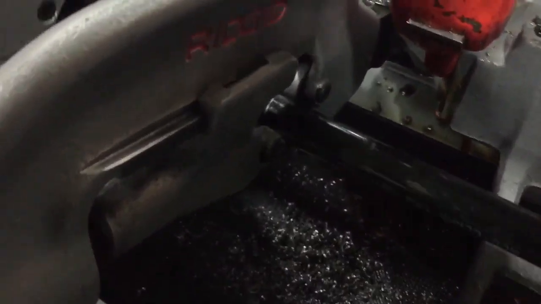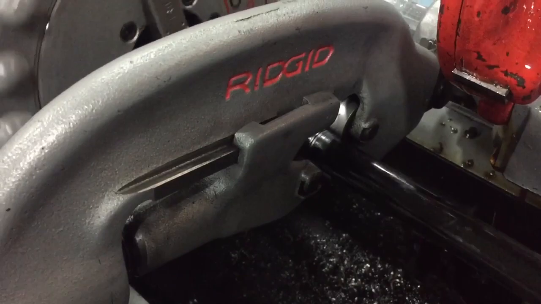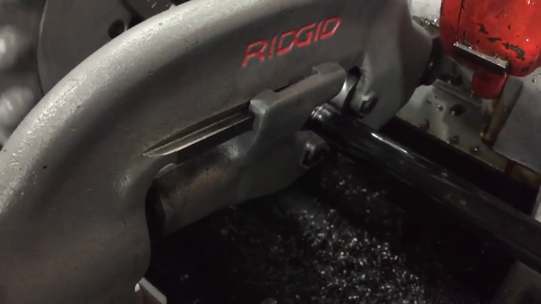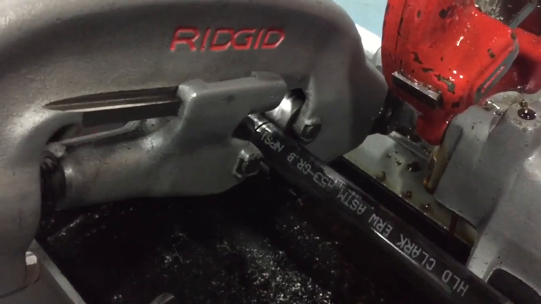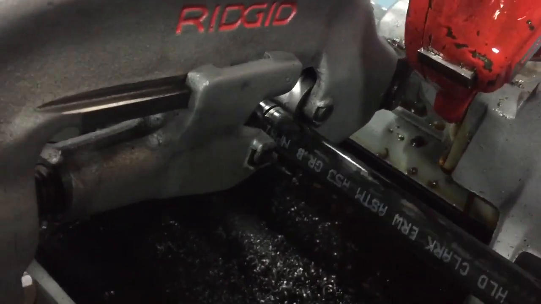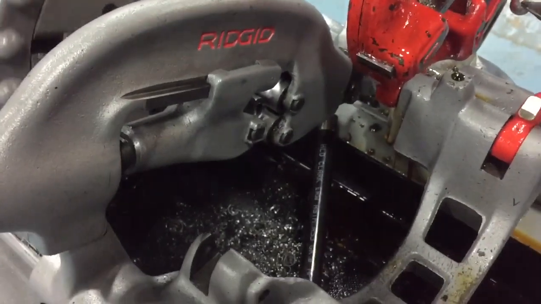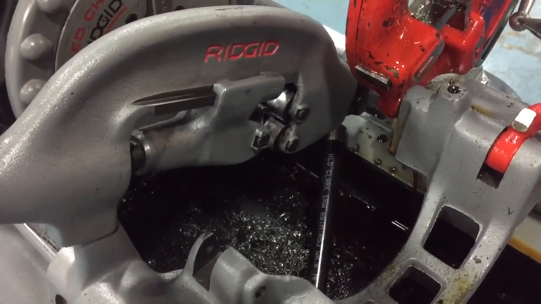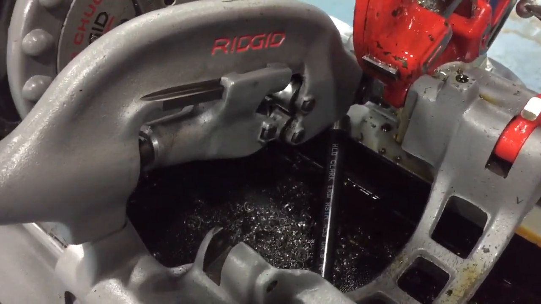So you can see as I apply pressure, it slowly presses down, the wheel presses down and pinches into the pipe. Alright, so we're just about to the end here. I had to switch and use 2 hands. And there, once the pipe falls off, we can just take our foot off the pedal and shut it into the off position before we grab the pipe.